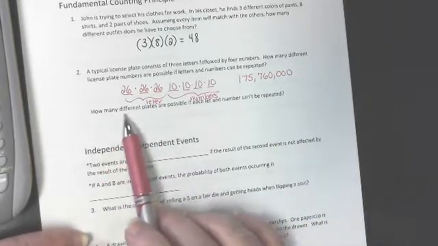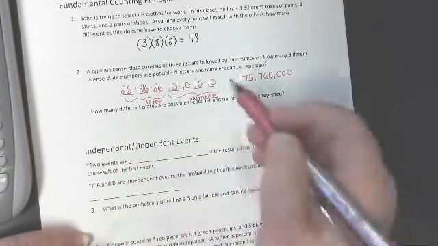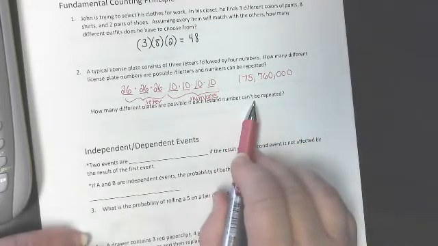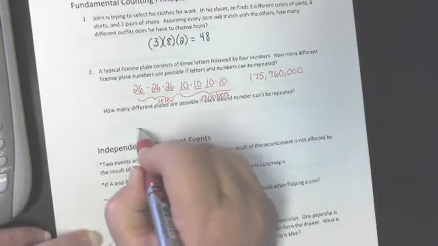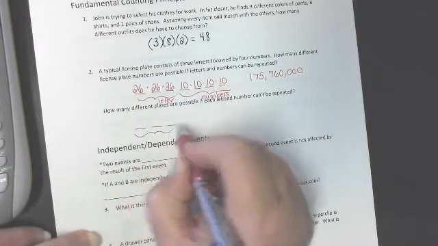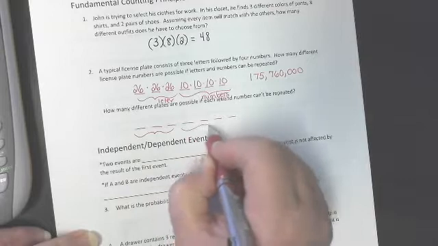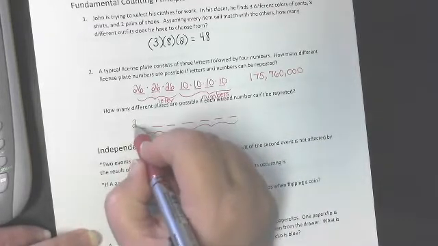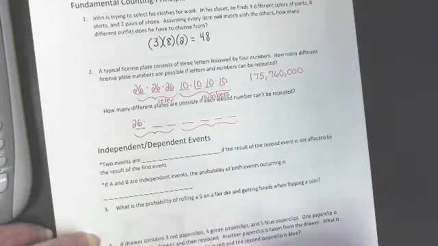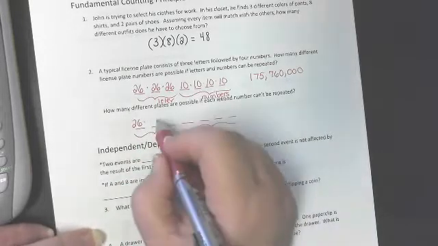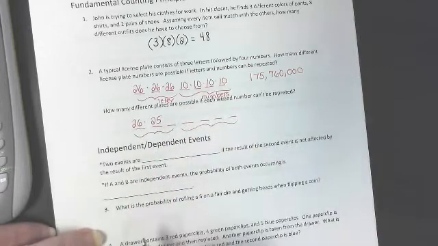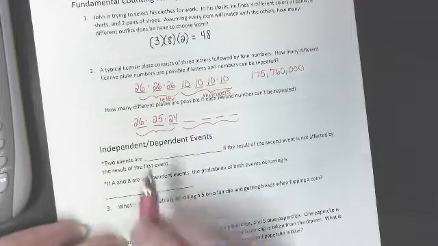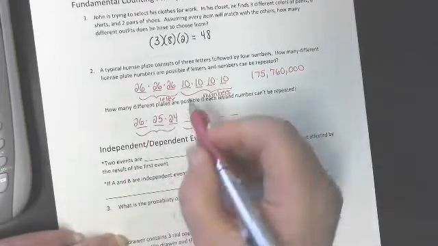The next question says, how many different plates are possible if each letter and number can't be repeated? All right, so we've got the same scenario. The first 3 are letters, the last 4 are numbers, but this time we can't repeat. So there's 26 letters I could put in the first blank. But if I can't repeat that, now there's only 25 letters to choose from for the second blank, and then 24 letters to choose from for the third blank. That way we don't repeat any letters.